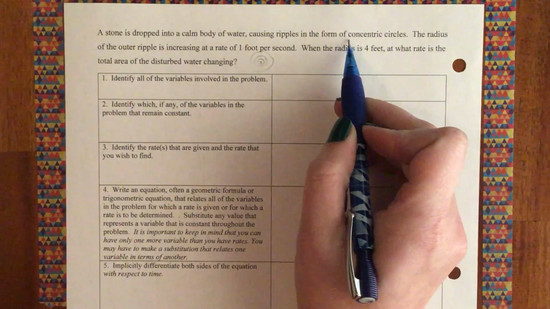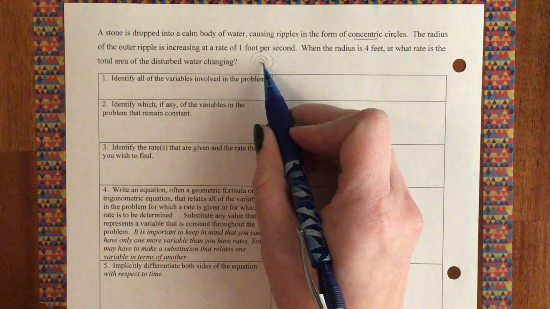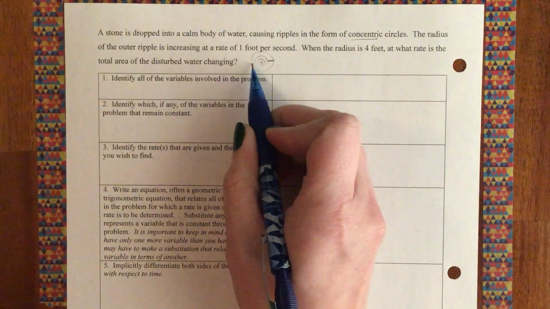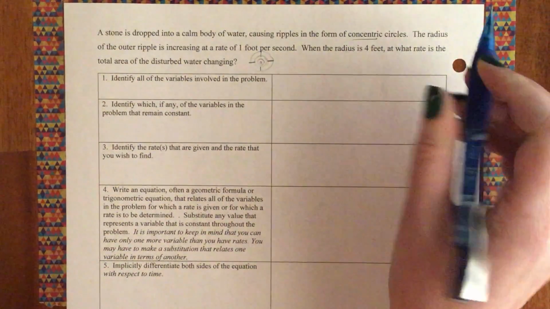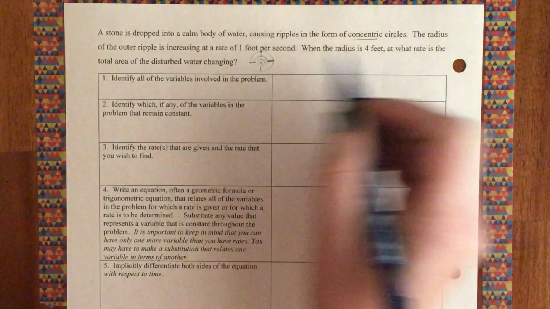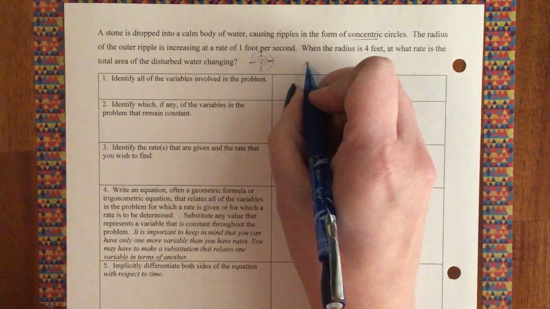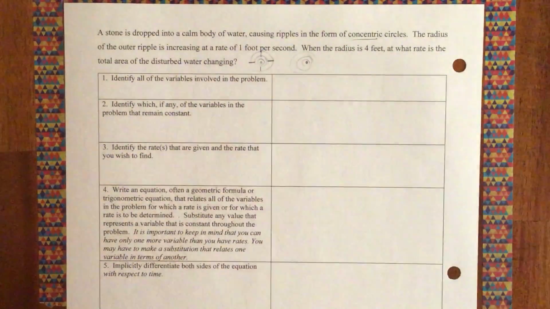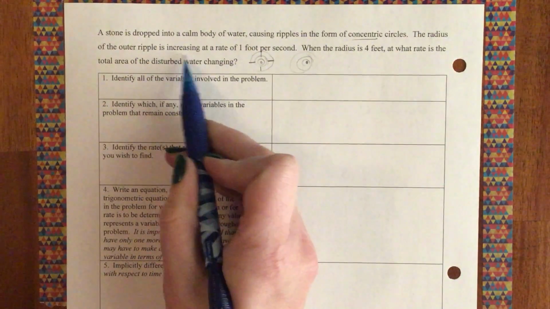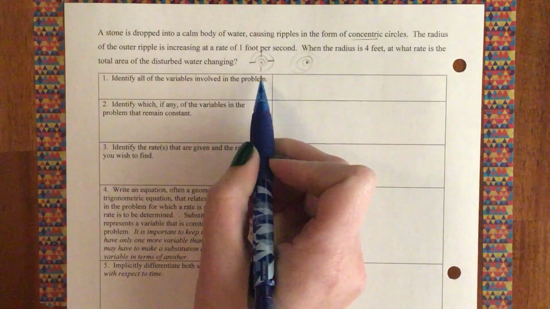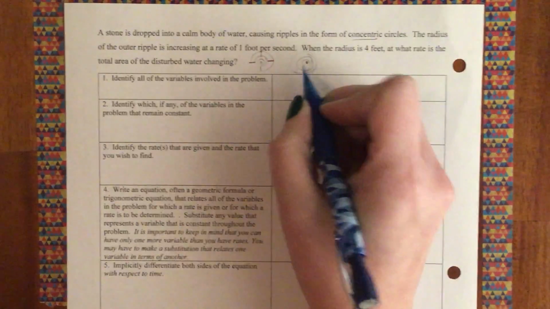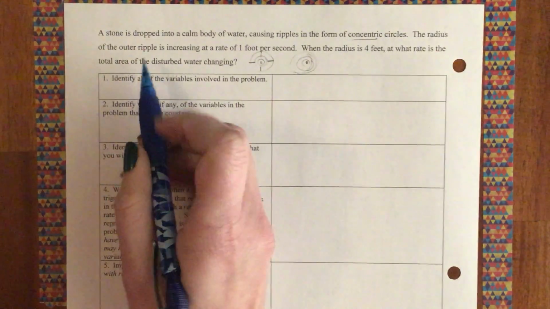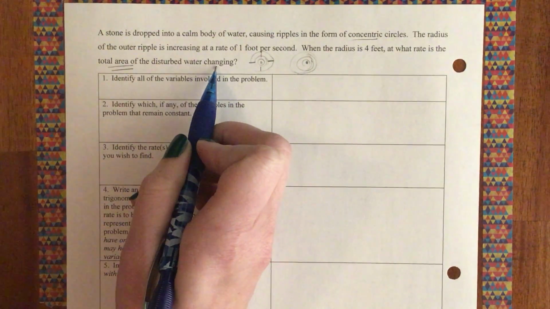Concentric means that you have one circle that is completely inside the other circle, and the distance between the circles is the same all the way around. So you know, the radius of the outer ripple, so that's the ripple that starts out at the beginning, and then that ripple grows and gets bigger and bigger and bigger. That outer ripple is increasing at a rate of 1 foot per second, its radius is. Okay, when the radius is 4 feet, at what rate is the total area of the disturbed water changing?